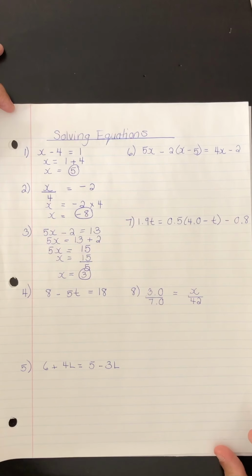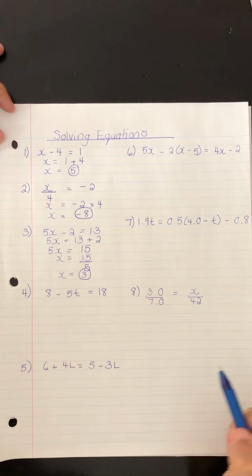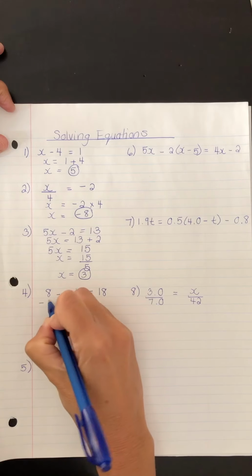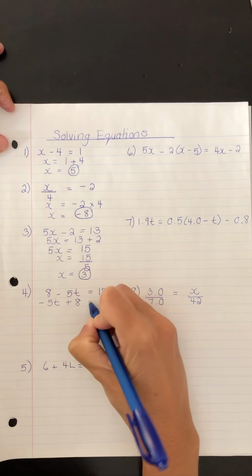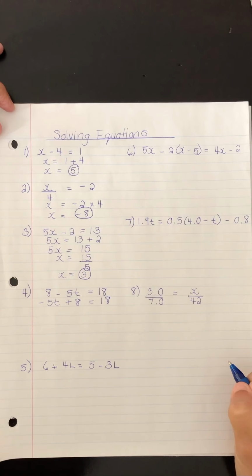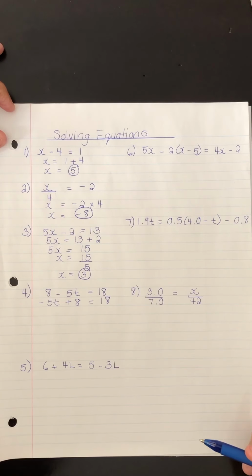In question 4, on the left side, we have 8 minus 5t. This is the same as a negative 5t plus 8 on that left side. And question 4 can now be solved just like problem 3.